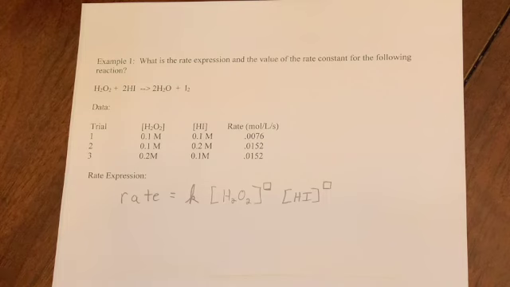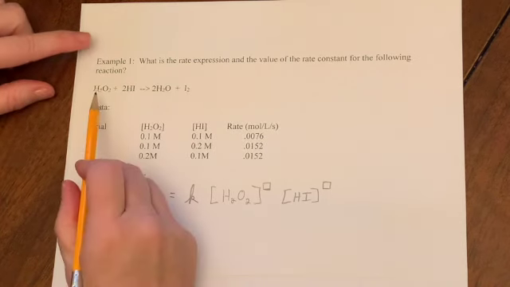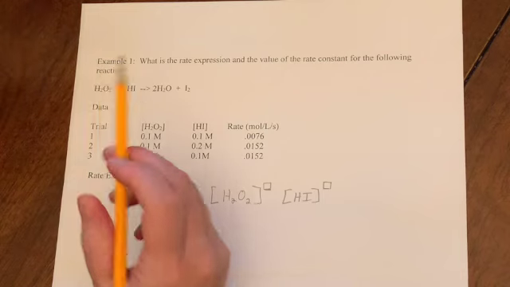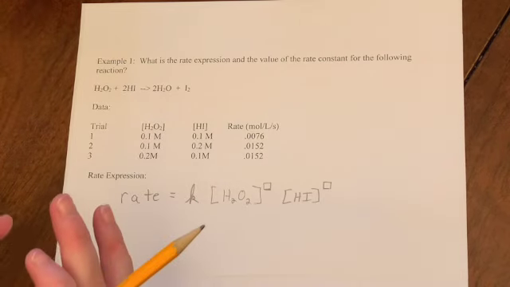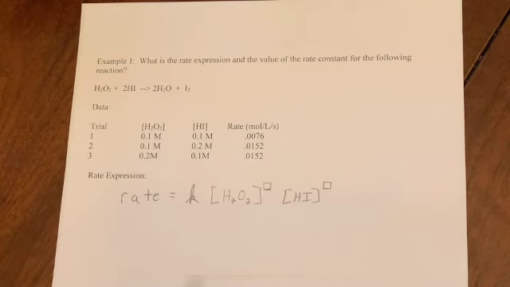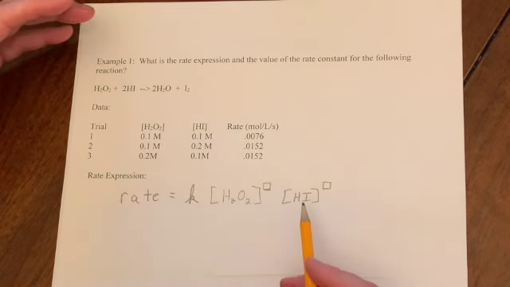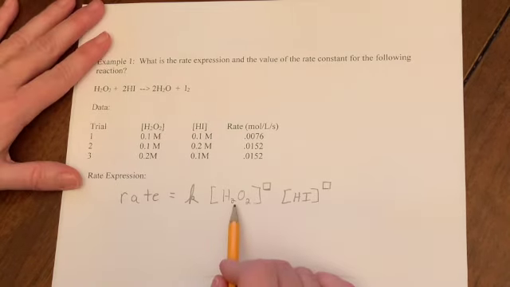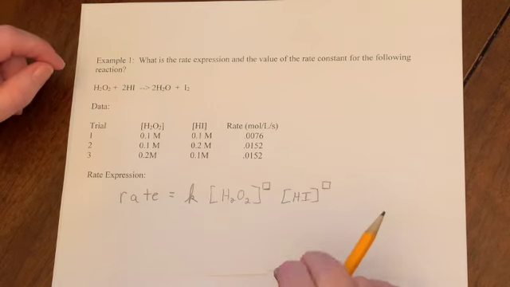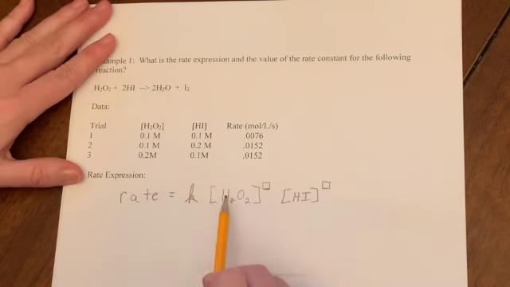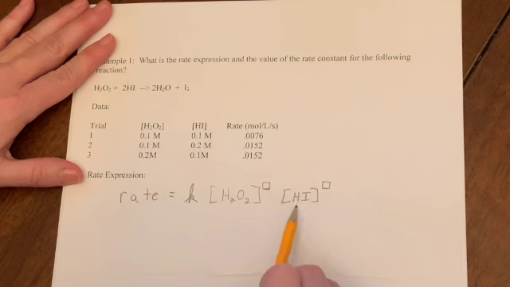All right, now, the next thing is you need to look at each reactant alone, by itself, without the other one changing. It doesn't matter which one you look at first. Let's just go from left to right. So I want to see the impact of H2O2 on my rate. Well, if I want H2O2, I need to pick 2 trials. Those trials need to have H2O2 changing, but HI should stay constant.